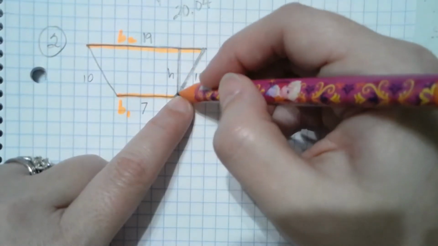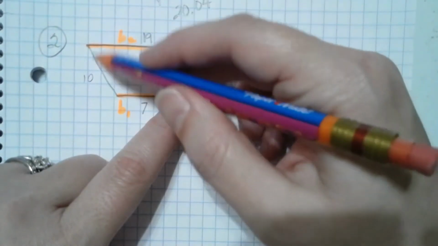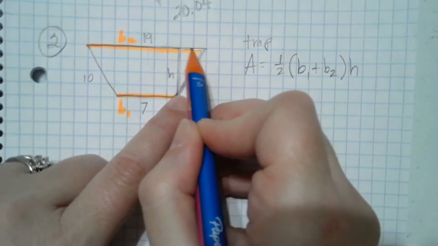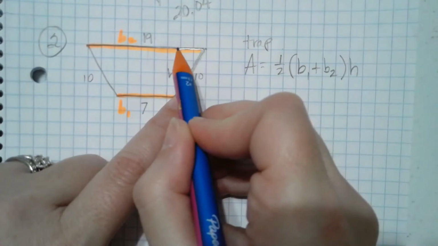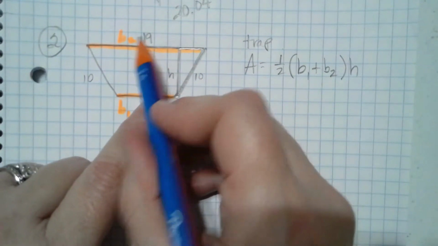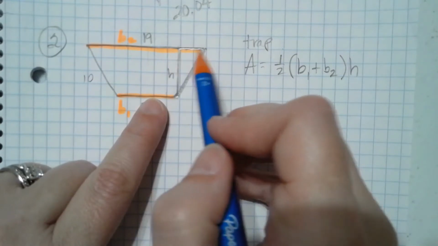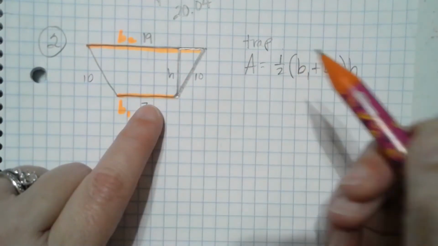Do I know how long that piece is? Do I have that piece anywhere else across my shape? No. Do I know how long this piece is right here? I don't yet. I know that all the way across the top here is 19. So I know this is part of that 19. I just don't know how much.